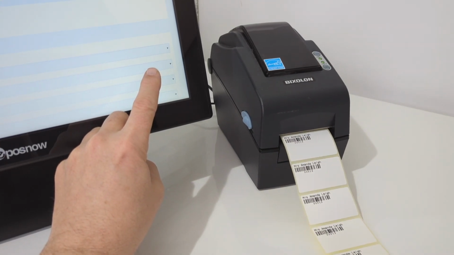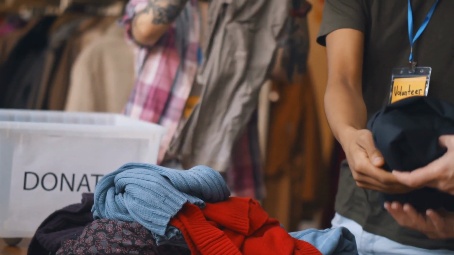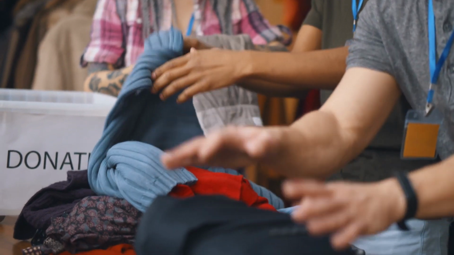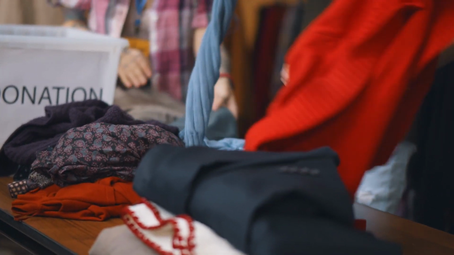Donated items are sorted by shop staff in the back office into items for sale, items for recycling, and items to be thrown away. Those for sale must be labelled so that they can be linked to the donor when sold.